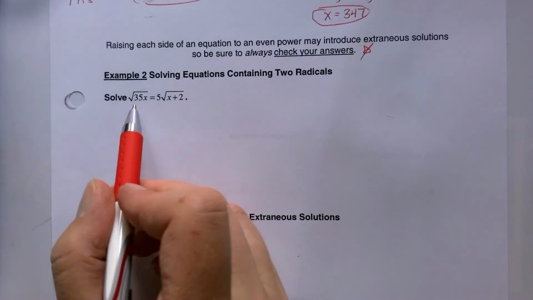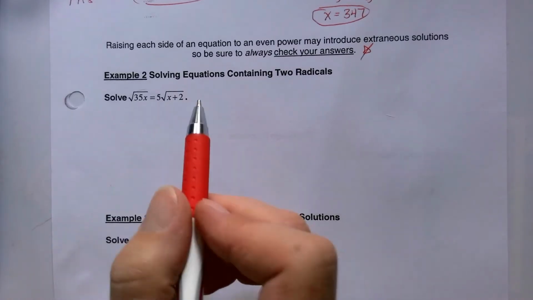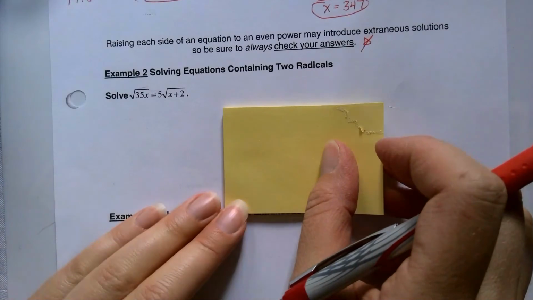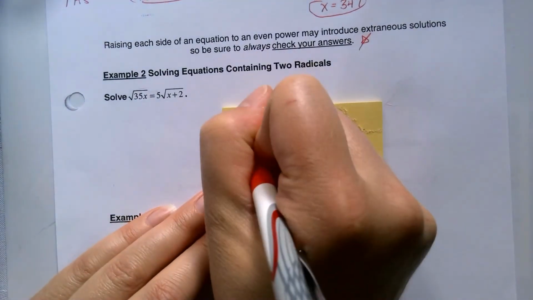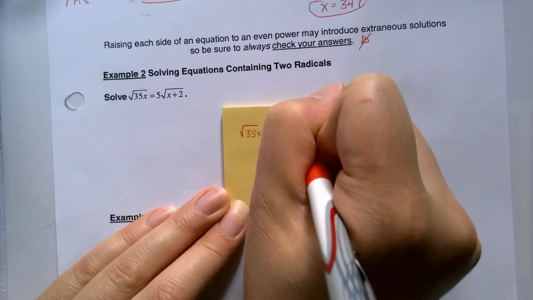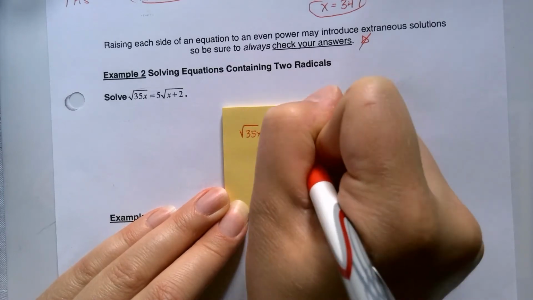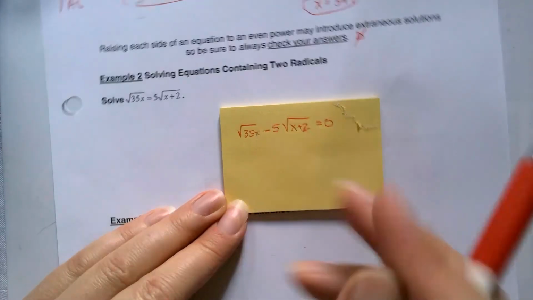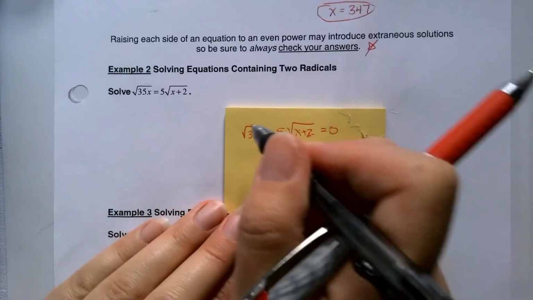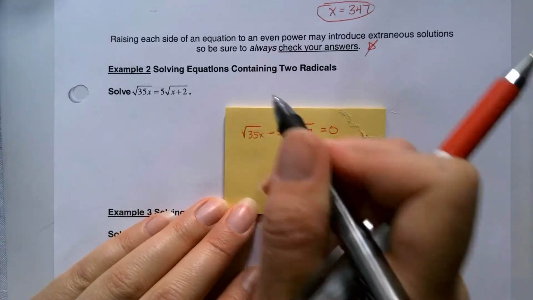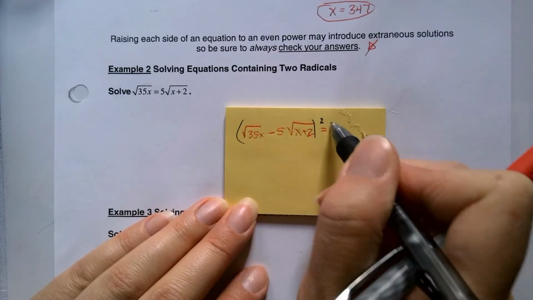So I actually want to leave it on both sides. If I had a problem, let me grab a little post-it note here. If I had this problem and I had it written like this, 35x minus 5 and then the square root of x plus 2 equals 0, because this does come up in some of our exercises. If I have this and I try, we don't want to do this, that's why I'm writing it on extra paper, and I say, okay, I got the roots isolated, they're on the left side, and I come in and I square this and I square this.